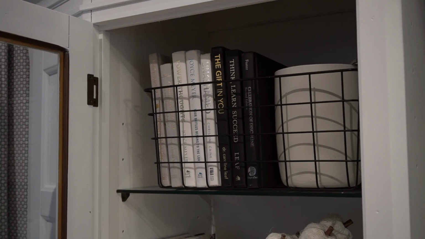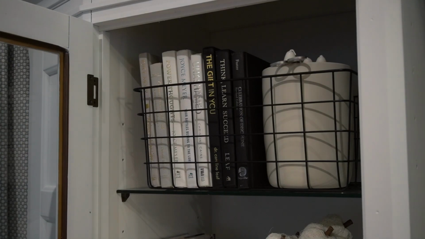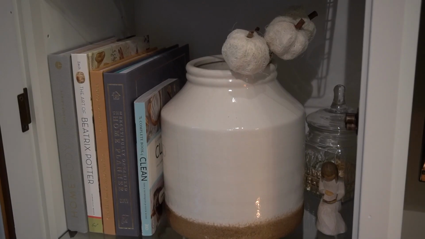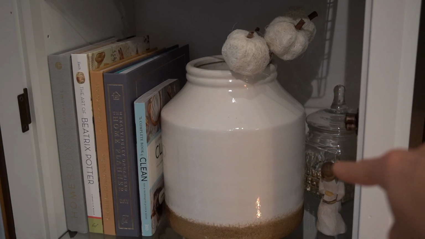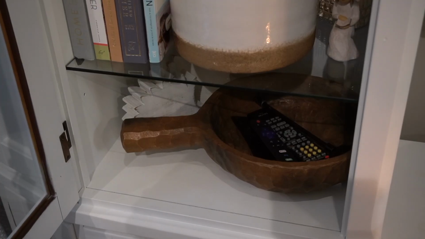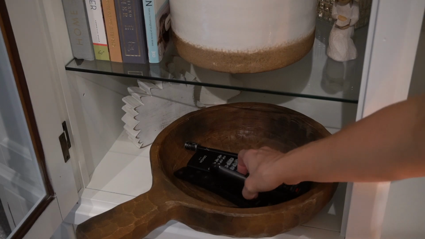For decorating these bookshelves, I basically put a metal basket in here, and then I just housed some of our books in there. And in here I've housed some decorative books, and I just decorated with this vase and some pumpkins. And then in this glass dish back here I've got some matches. And then I've just got a little willow tree figurine. And then in this bowl, I've housed all of our remotes.